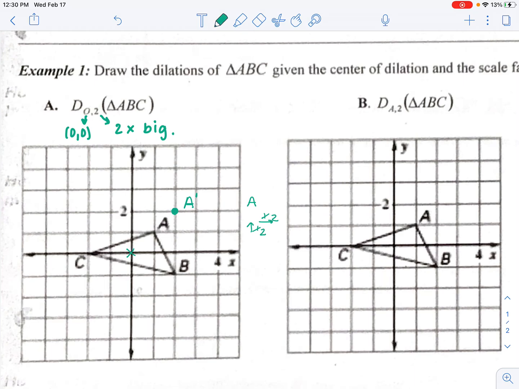We're going to do the same thing for B and C. Point B goes over 2, so to the right 2, and down 1. I'm going to make those distances 2 times as big. So instead of going to the right 2, I'm going to go to the right 4. Instead of going down 1, I'm going to go down 2. I'm going to go right 4, down 2, and that will be where B prime is.